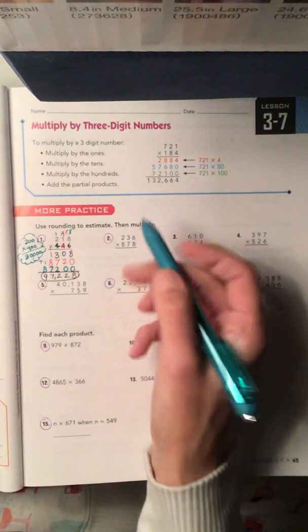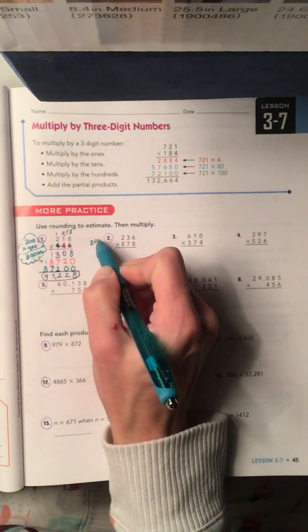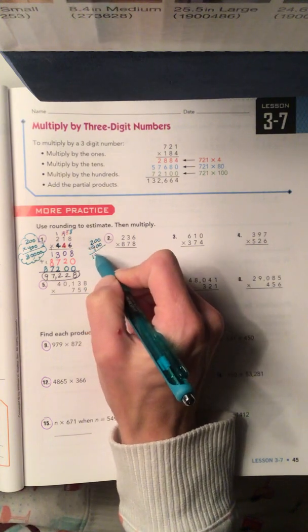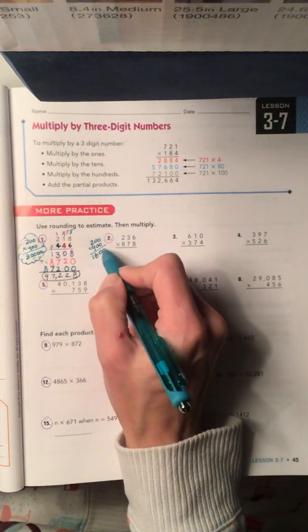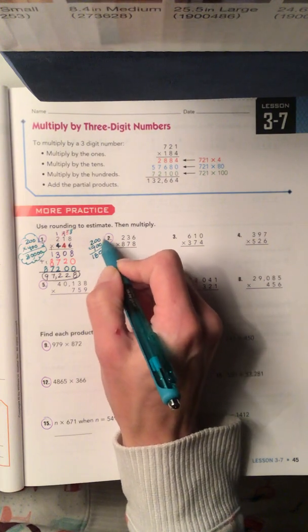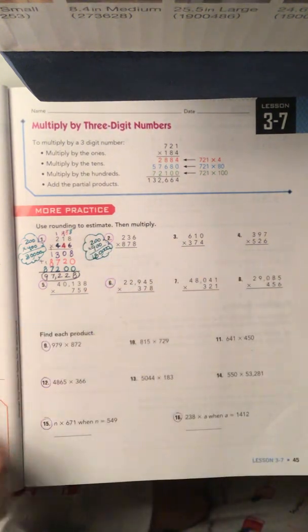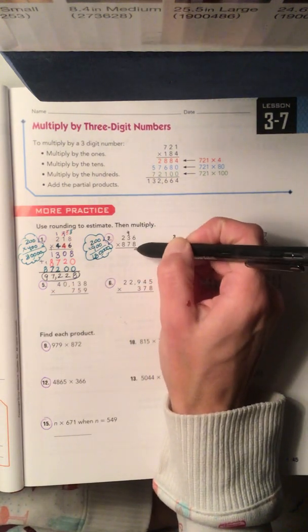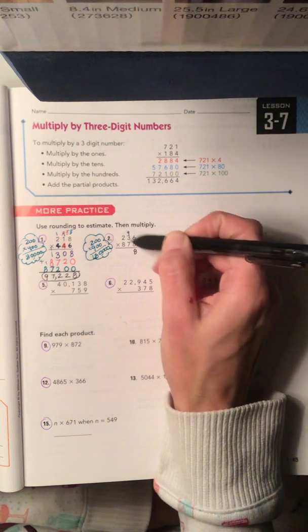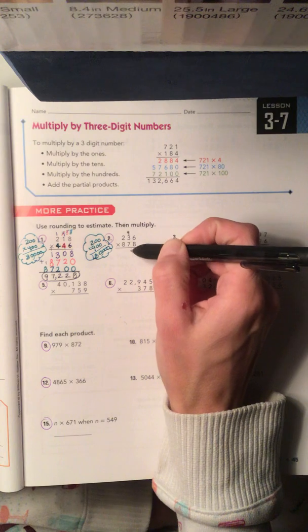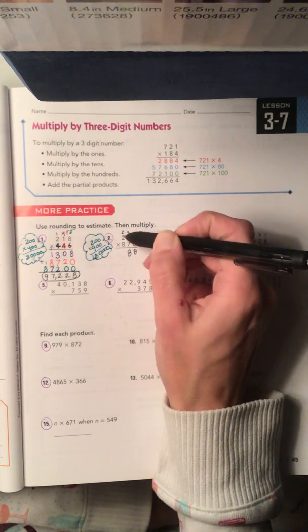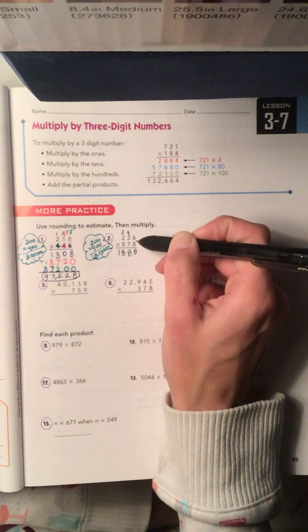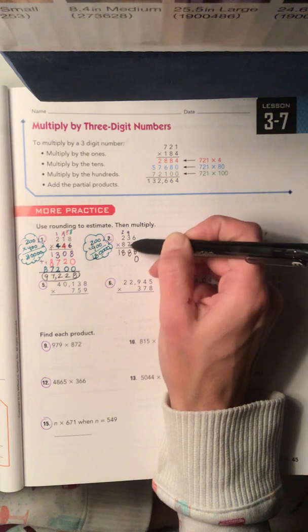So 236 rounds to 200, 878 rounds to 900. If I multiply the two, my fast fact is 18 with 4 zeros on the back, 180,000 here. I'm expecting that. I'm just going to use one color here, guys. 6 times 8, 48. 8 times 3 plus 4, 28. 8 times 2 plus 2, 18. All these 8s. Drop a 0 placeholder, next factor.